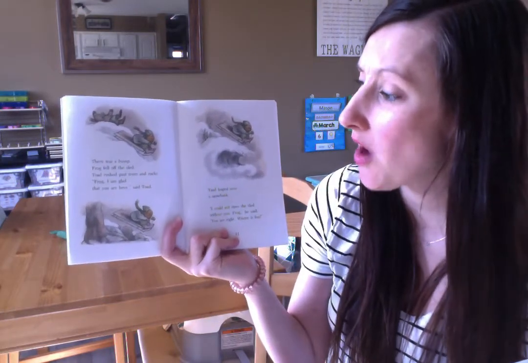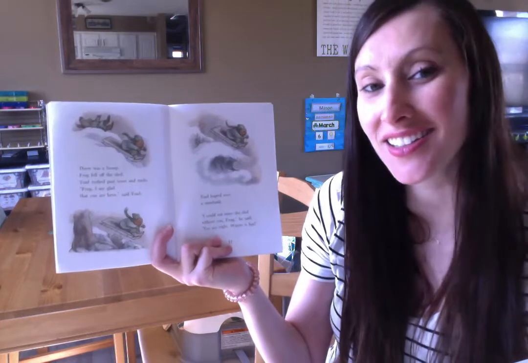Toad rushed past trees and rocks. "Frog, I am glad that you are here," said Toad.